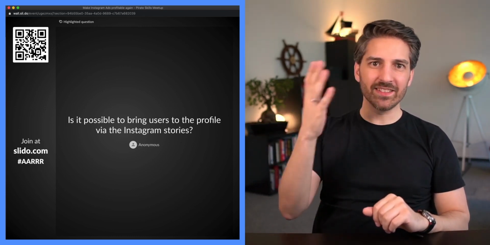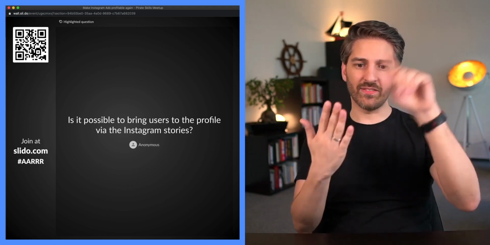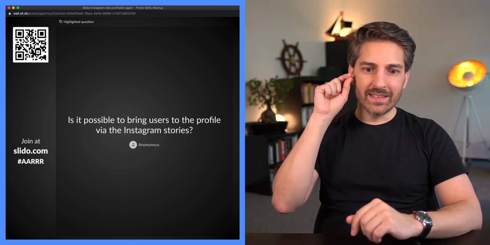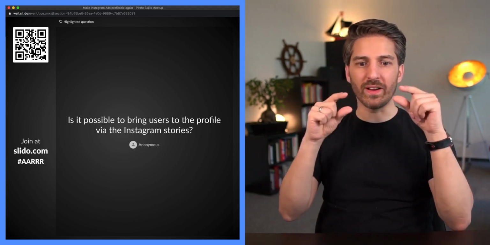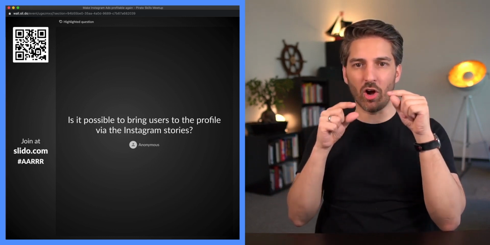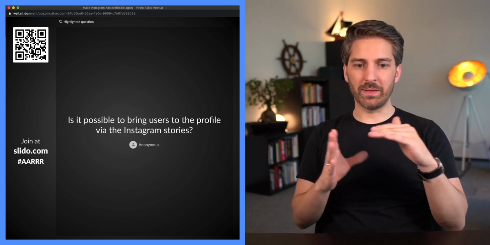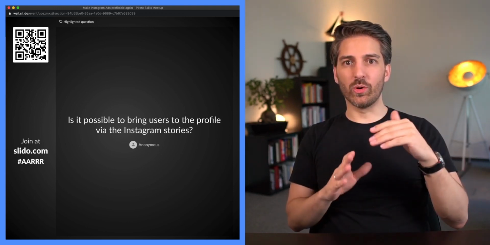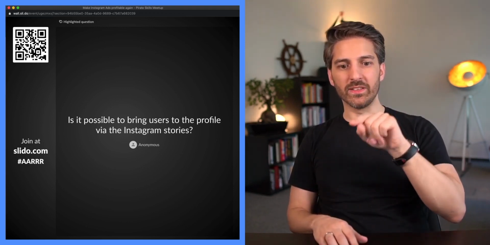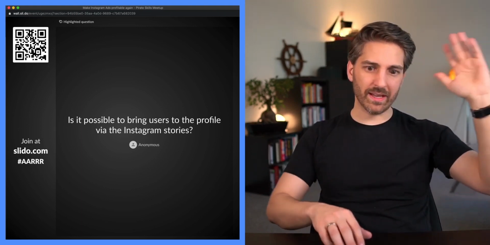The easiest way to do it organically, if you don't have the swipe up yet, is to just tag your profile name organically on your story. You're not allowed to promote it then, but that's cool. If you don't want to spend money on this, just tag your own name on your story, and that makes it super easy to click on it, which leads right back to the profile.